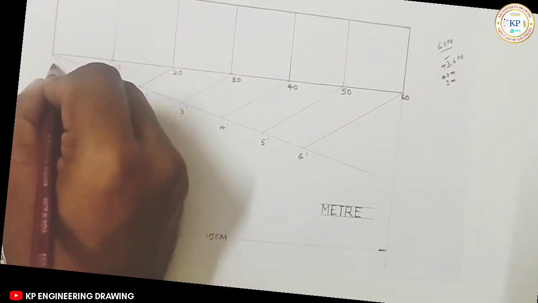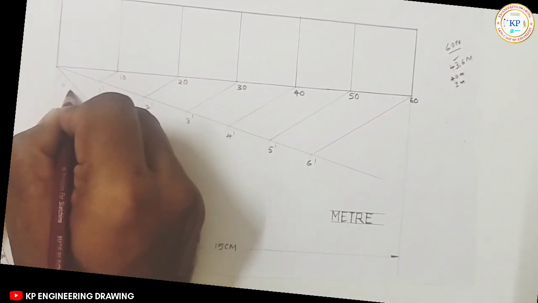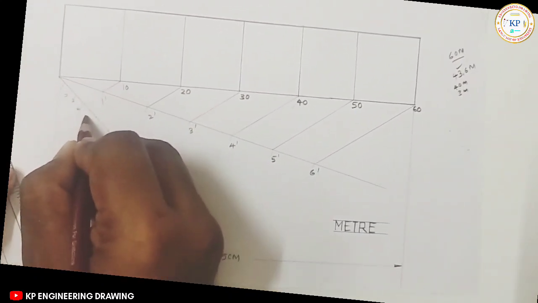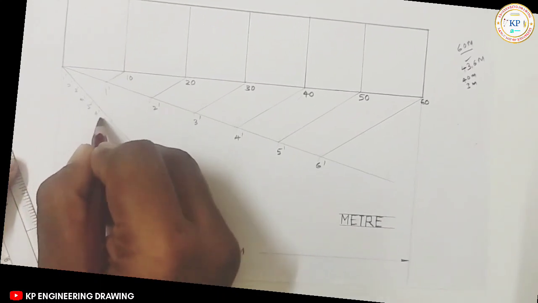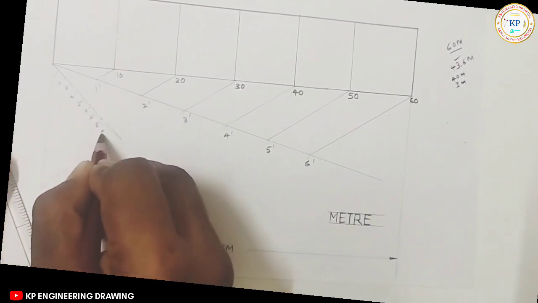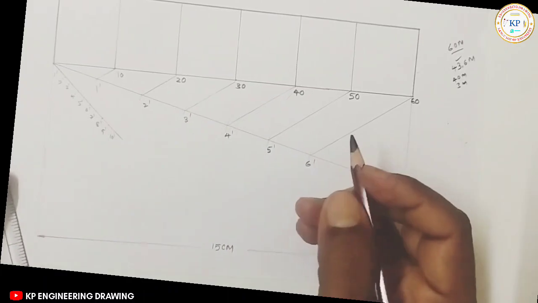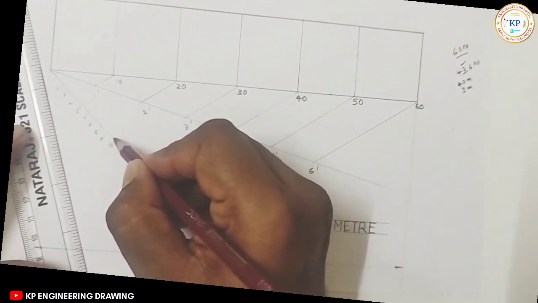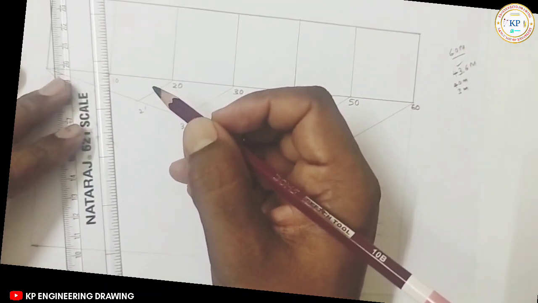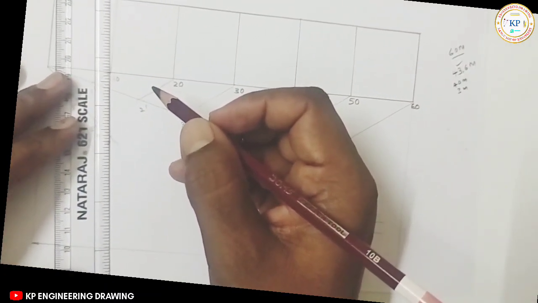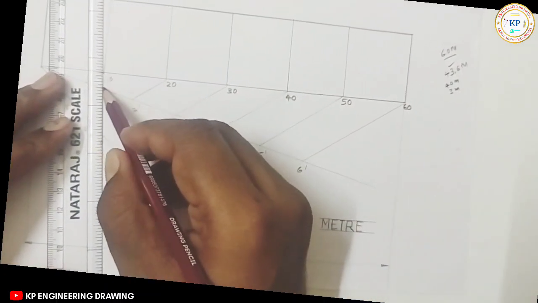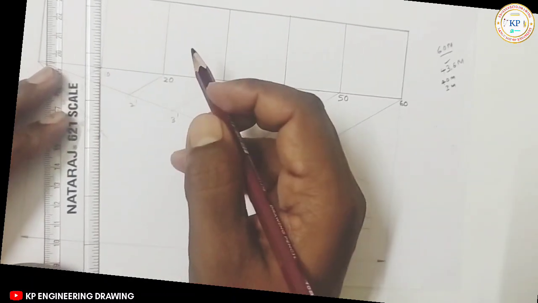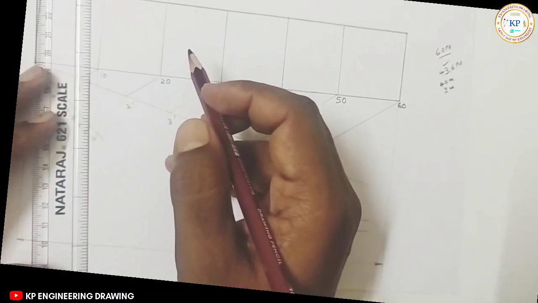So 1 dash, 2 dash, 3 dash, 4 dash, 5 dash, 6 dash, 7 dash, 8 dash, 10 dash. So now you join the 10th point and the end point with the help of your mini drafter. You fix the drafter and go on, draw all the lines from the next points.